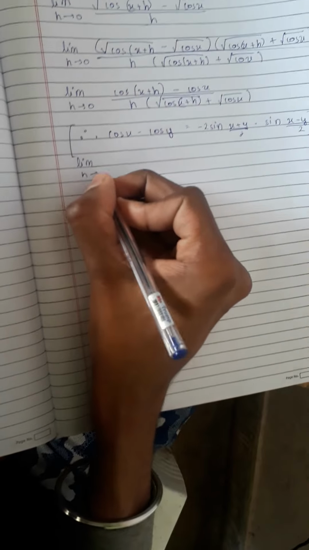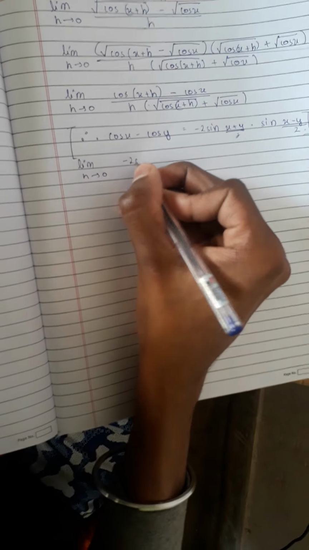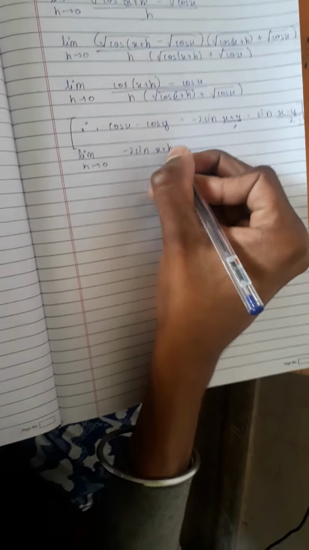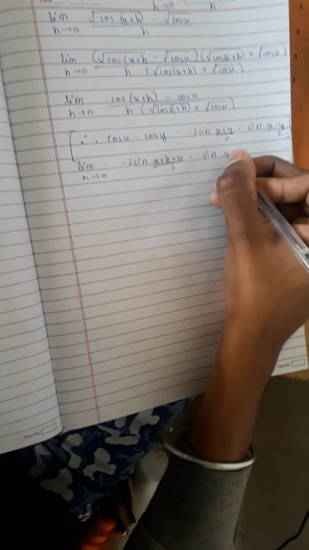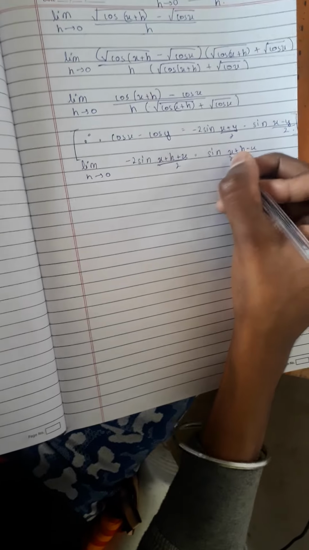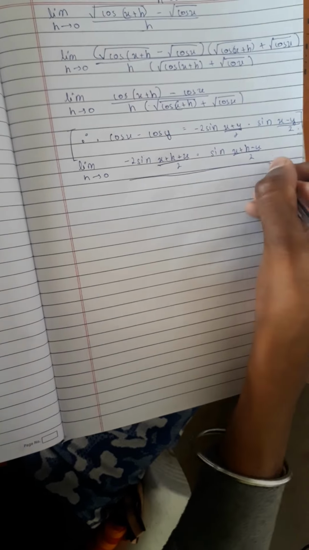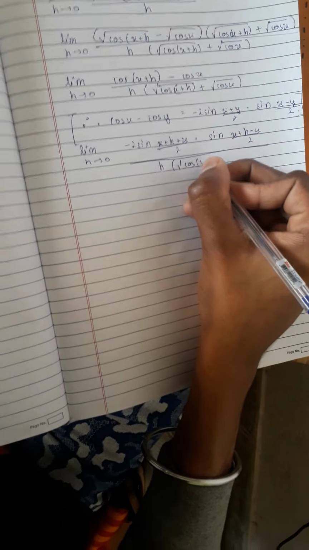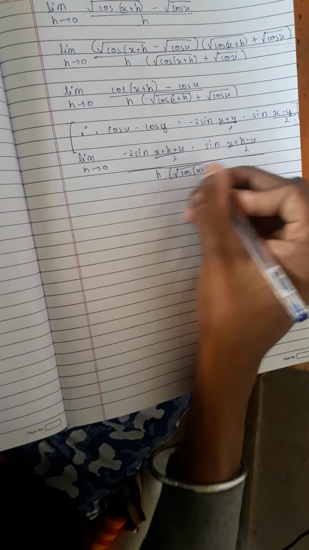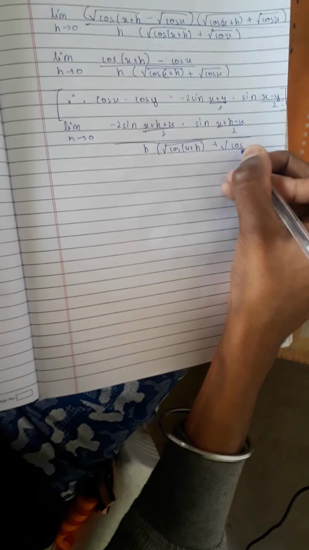Limit as h tends to 0 of minus 2 sine of (x plus h plus x) by 2 into sine of (x plus h minus x) by 2, divided by h into root of cos of (x plus h) plus root of cos of x.